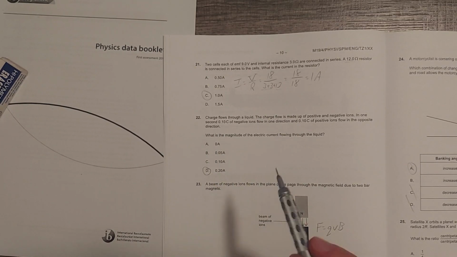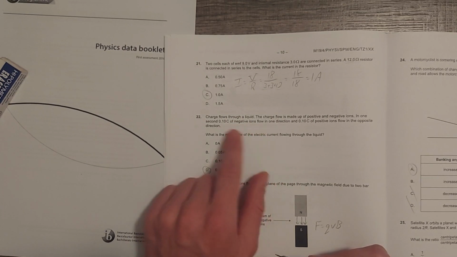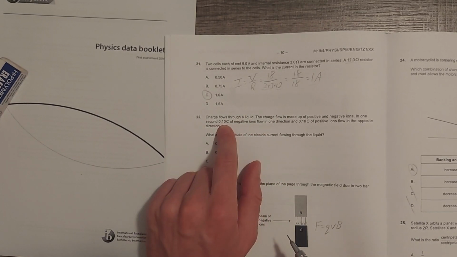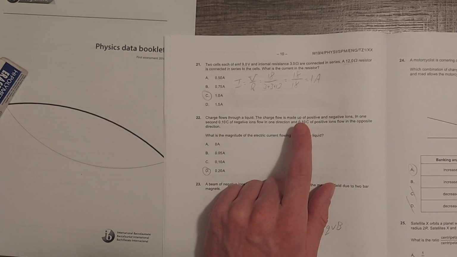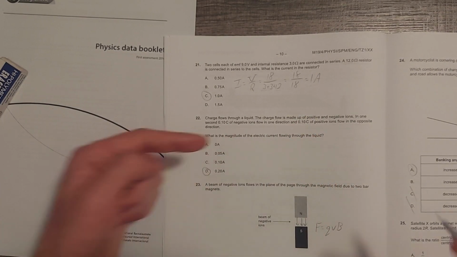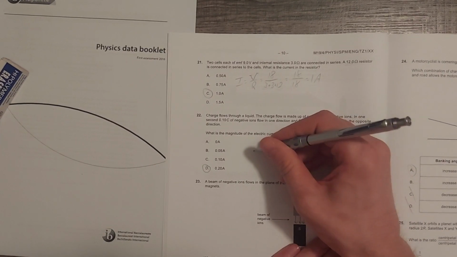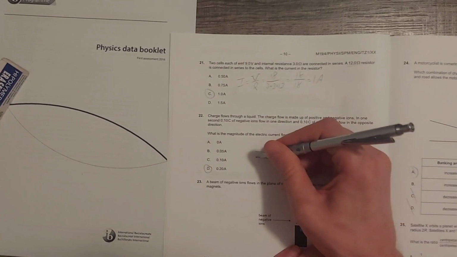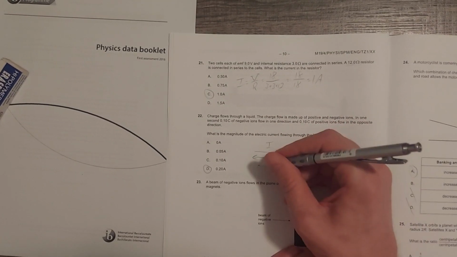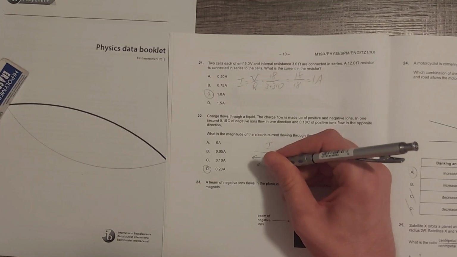In 1 second, we've got a flow of 0.1 coulombs of negative ions in one direction and 0.1 coulombs of positive ions in the other direction. Now, the thing we've talked about with current is that conventional current is the direction of positive charge flow. However, electrons are actually the carrier of current in wires.